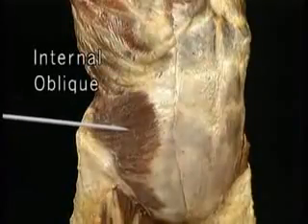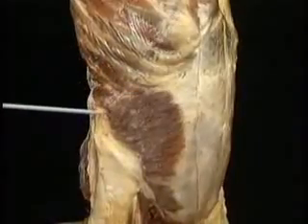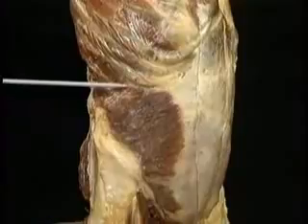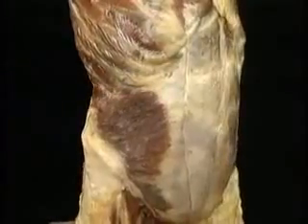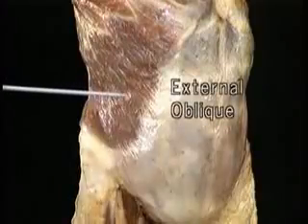Outside transversus is the internal oblique. Its fibers arise from the iliac crest and fan out in many directions, the highest ones inserting on the lowest 3 ribs. Outside the internal oblique is the external oblique.